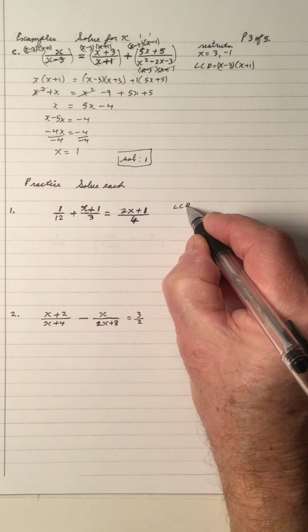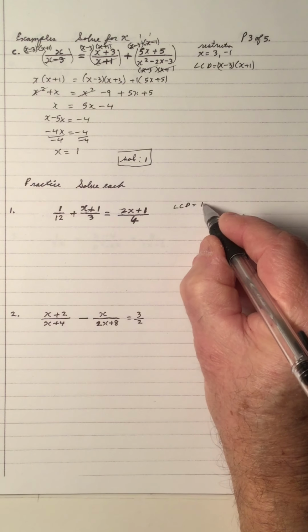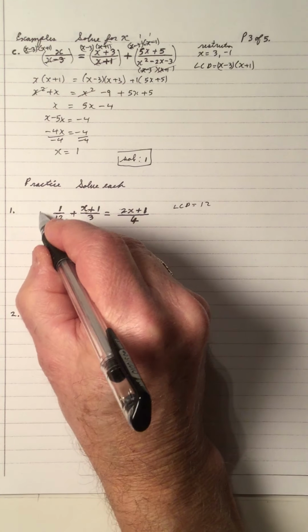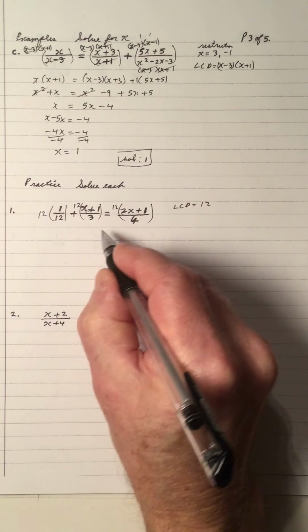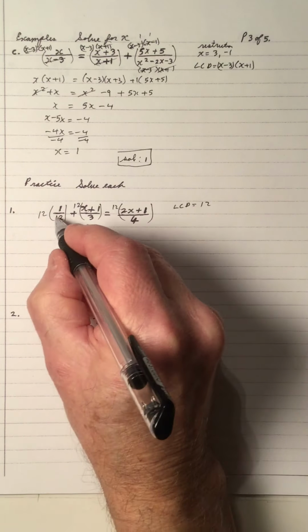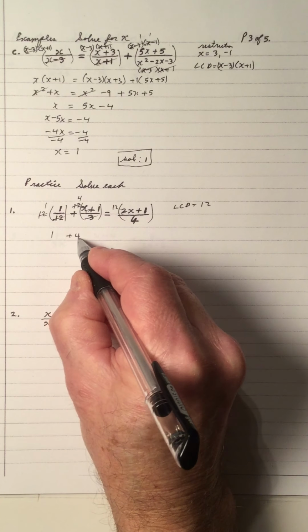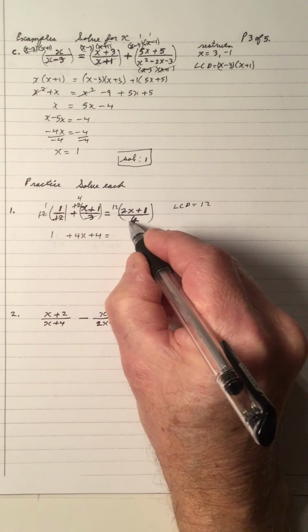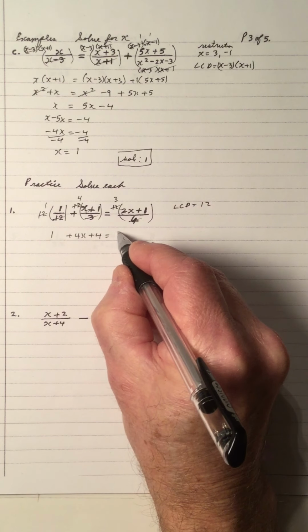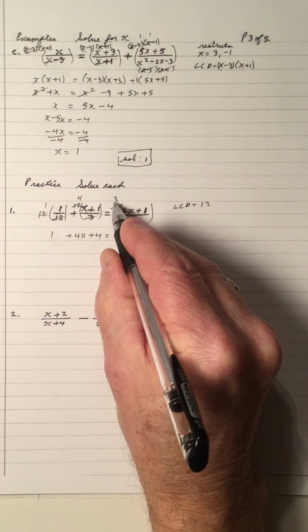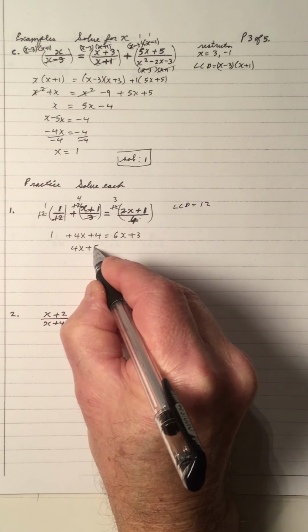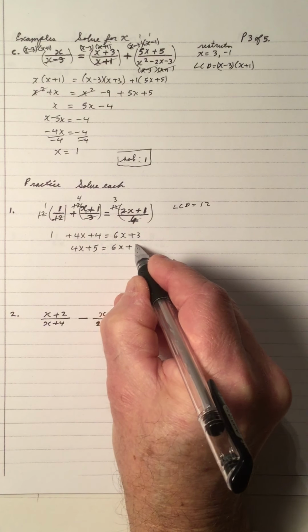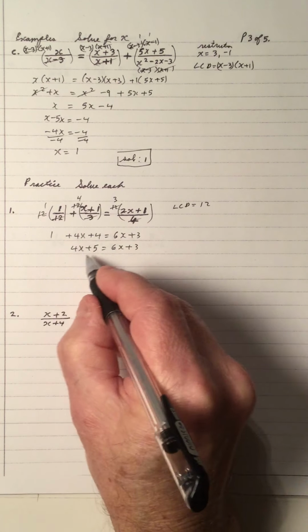The LCD is 12. 3 and 4 will divide into 12, so it's 12 multiplied by each fraction. So 12 cancels into 12 once, so that gives us 1. 3 into 12 goes 4, so 4 times x plus 1 is 4x plus 4. 4 cancels into 12 3 times, so we get a 6x plus 3. 3 times 2x plus 1. And we simplify each side. You should make that a habit of simplifying each side of the equation before you transpose.